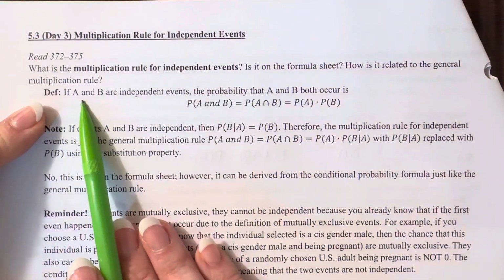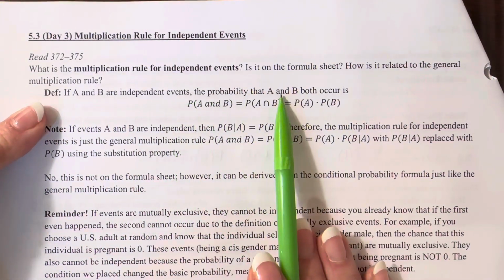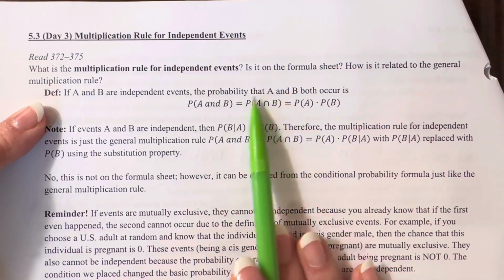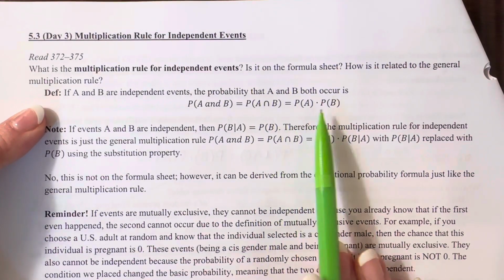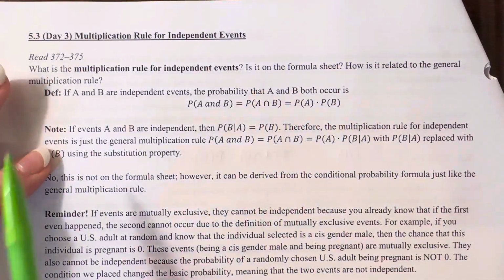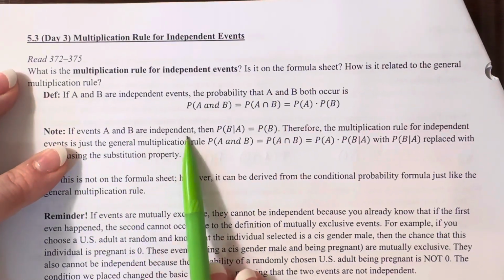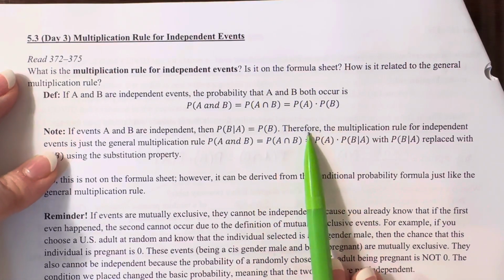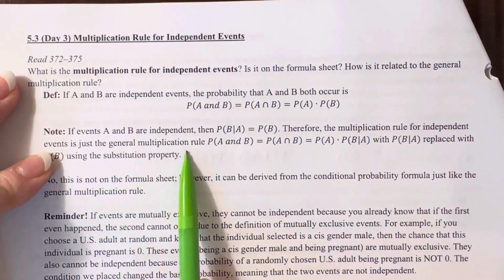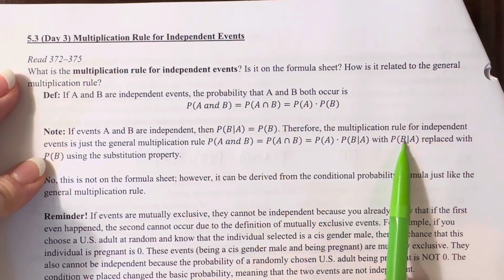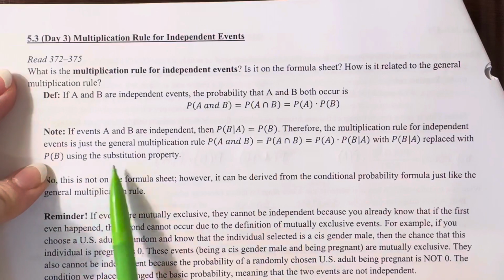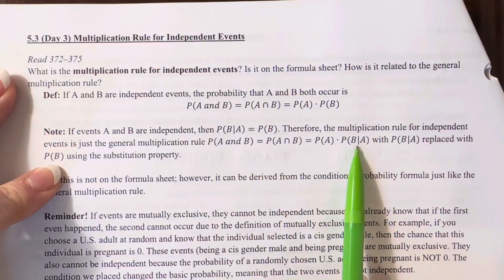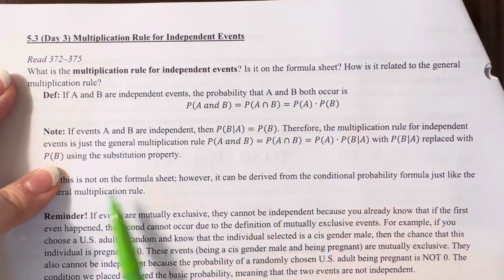So our definition: if A and B are independent events, the probability that A and B both occur, the probability of A and B, is equal to the probability of A times the probability of B. Now, the thing to note is that if events A and B are independent, then the probability of B given A is equal to the probability of B. So the multiplication rule for independent events is just the general multiplication rule with the probability of B given A replaced with the probability of B using the substitution property. This is replaced with the probability of B because they are equal.